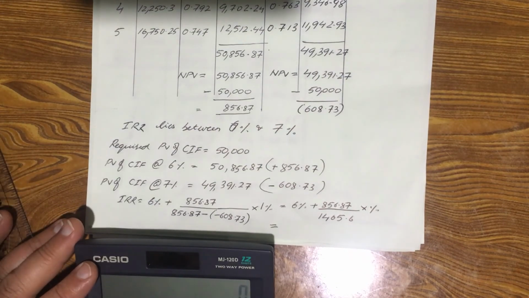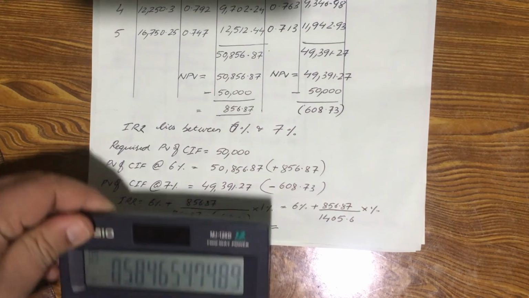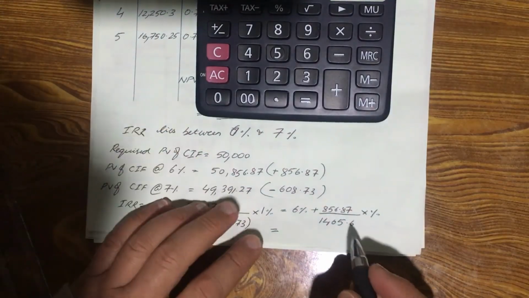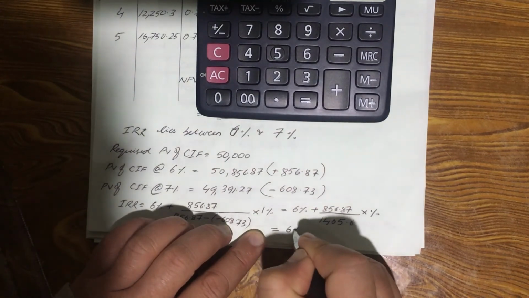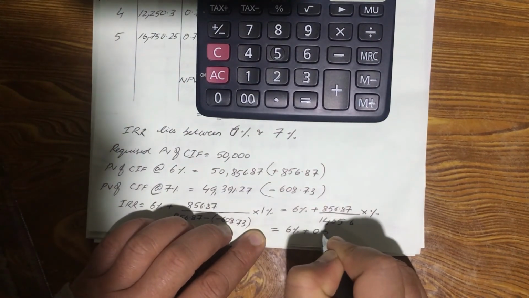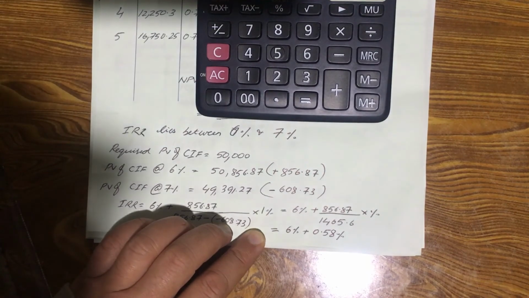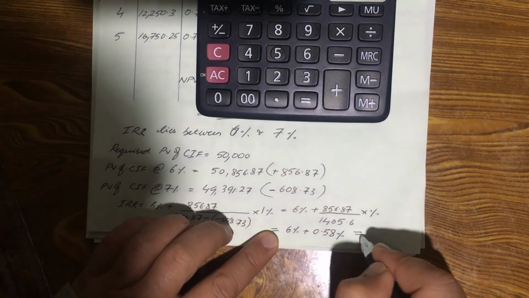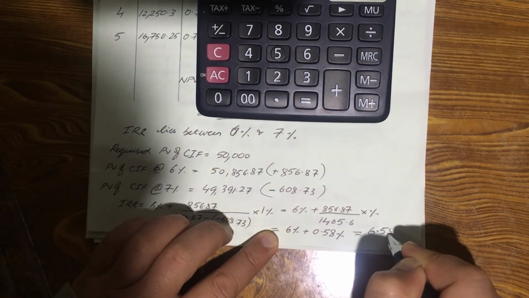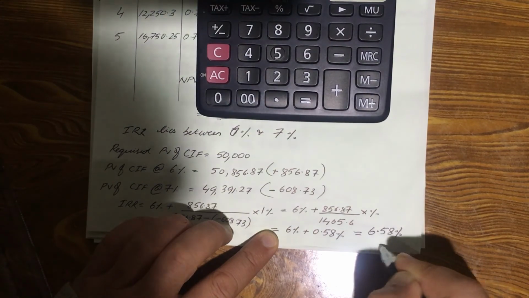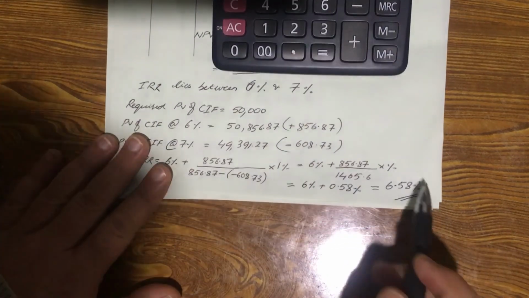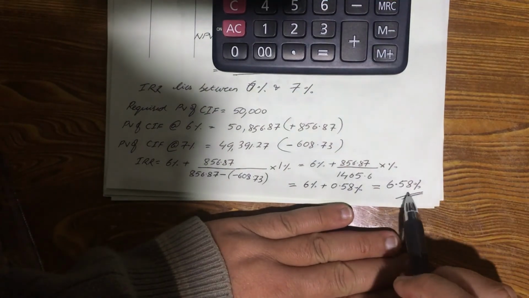So 856.87 divided by 1,465.6 equals 0.58. So it's 6% plus 0.58%, which equals 6.58%. So this is your IRR.